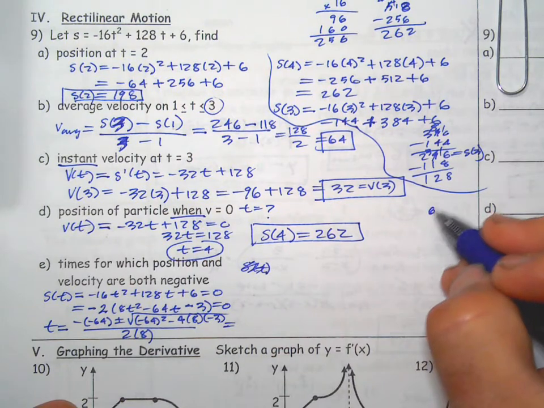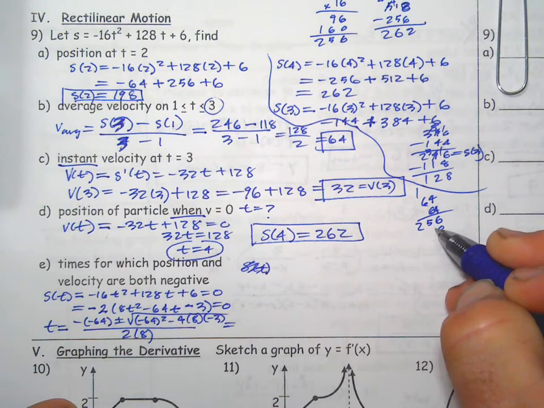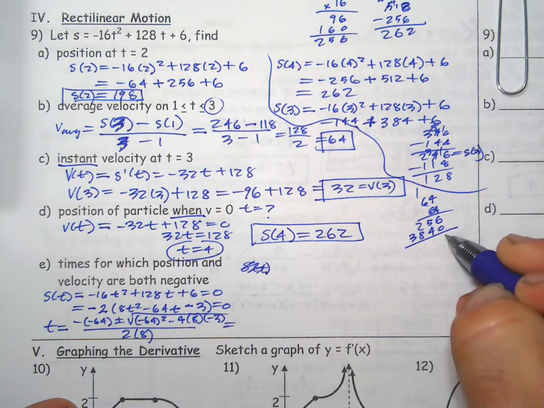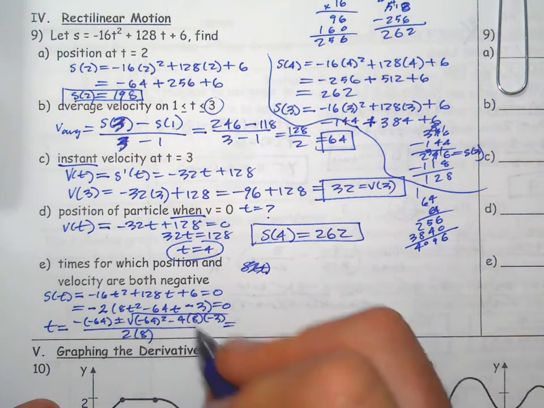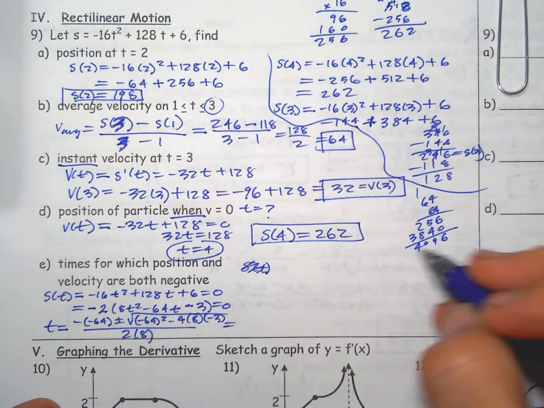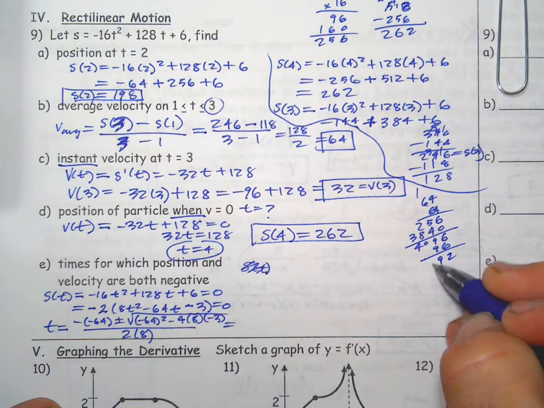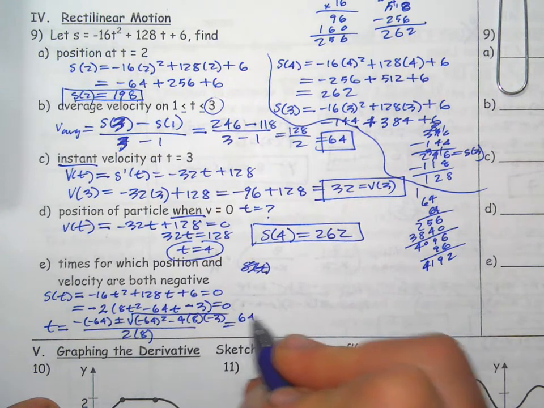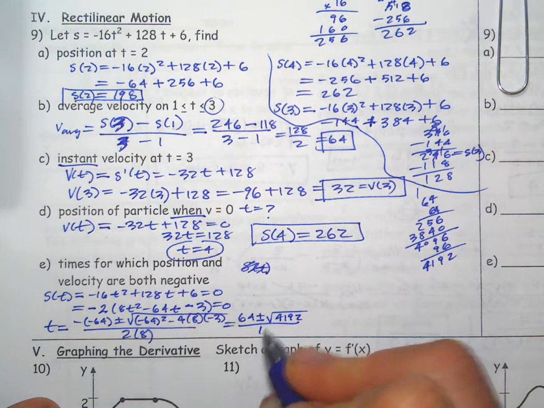64 times 64. 16, carry the 1, 24 is 25, 0. 24, carry the 2 to 36 is 38. 6, 9, 40, 96. And that's going to be 32. That's going to be 96. So we're going to add another 96. 12 greater than 1, 18 is 19. So this is going to be 64 plus or minus the square root of 4192, over 16.